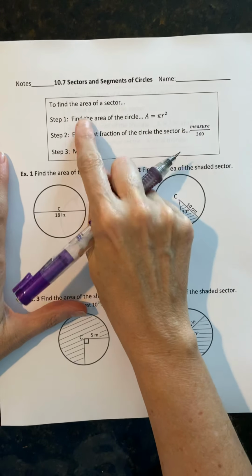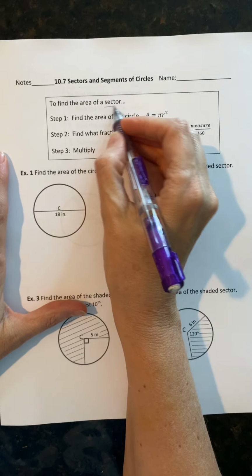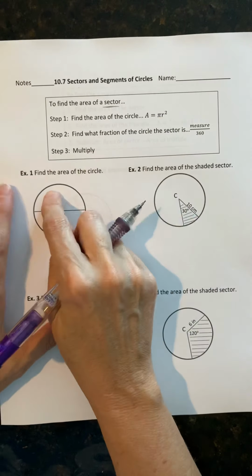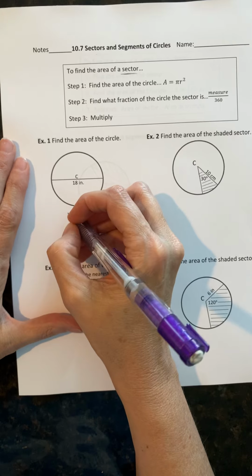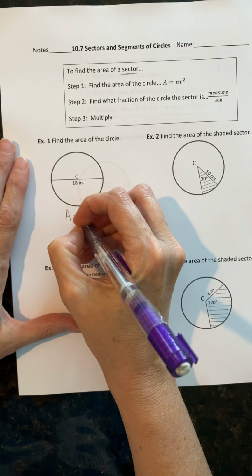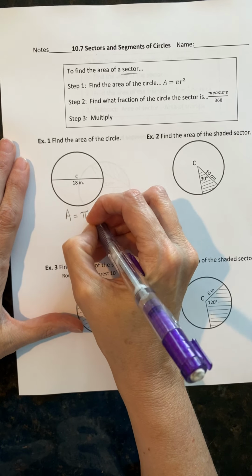All right, so you can put a date on there and your name on there if you want. This is a process for finding the area of a sector, but we're going to start off finding the area of a circle. So the formula for the area of a circle: area is pi times radius squared.